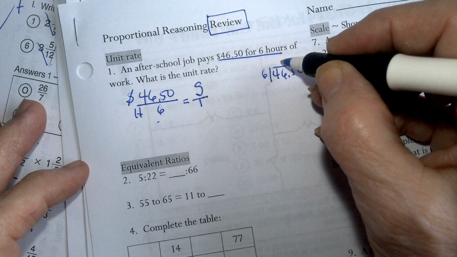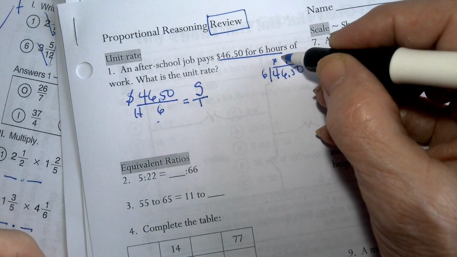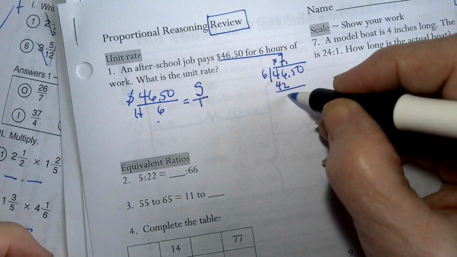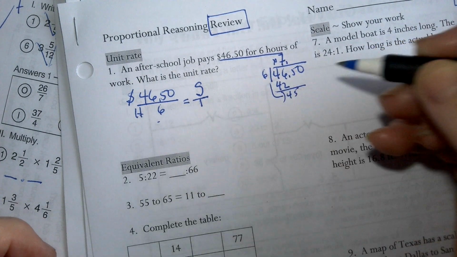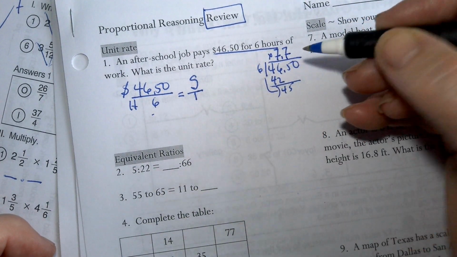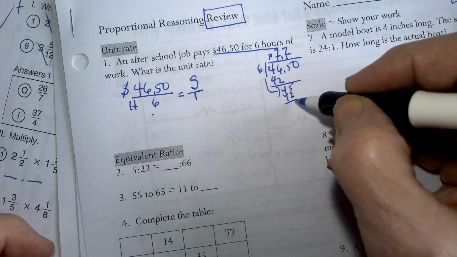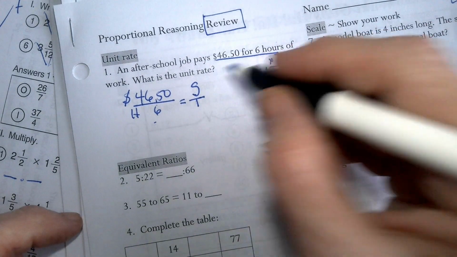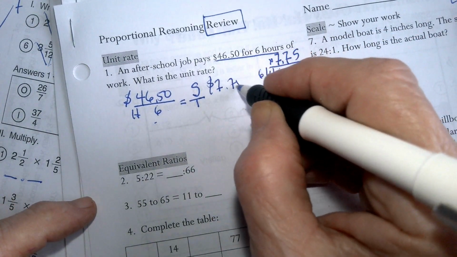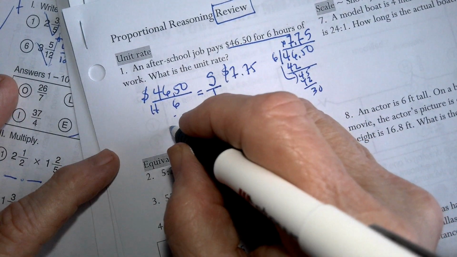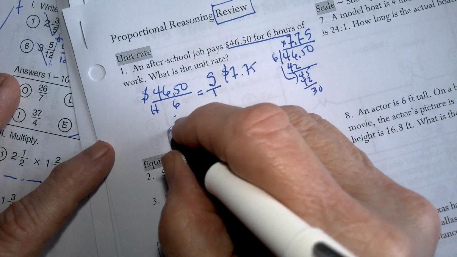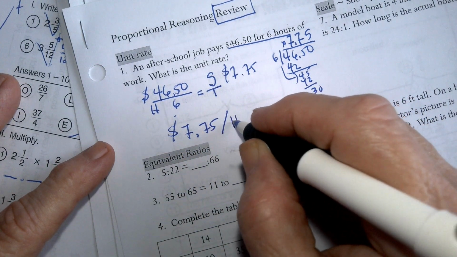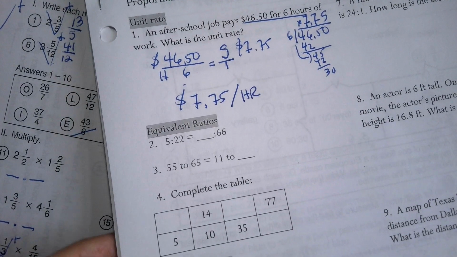So divided by 6, it doesn't go in. It goes in, how many times? Is that 7? So 742. Get a 4, 5, and a 7 again, and 7 times 6 is 42, and 3, bring down your 0, and 5. So his salary is $7.75, and you can write it like that, just leave it there, or $7.75 per hour. And I hope those answers are at the bottom.